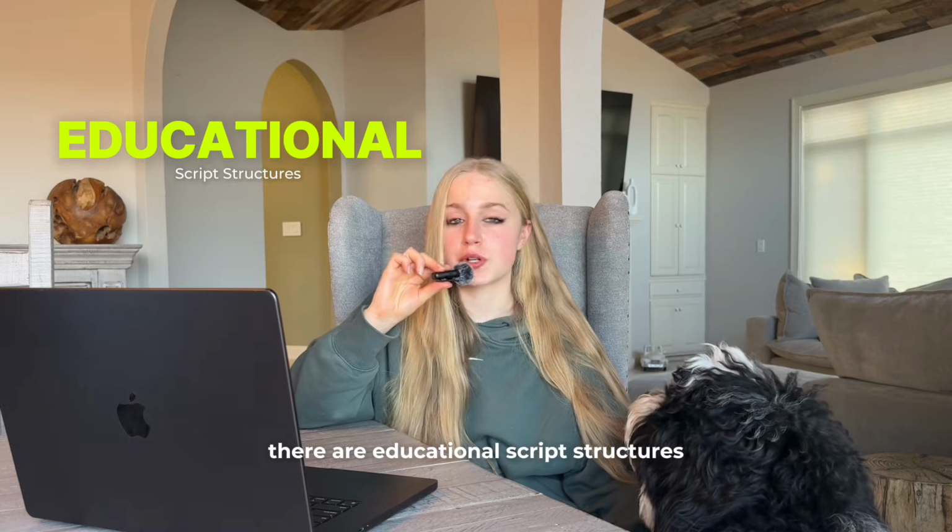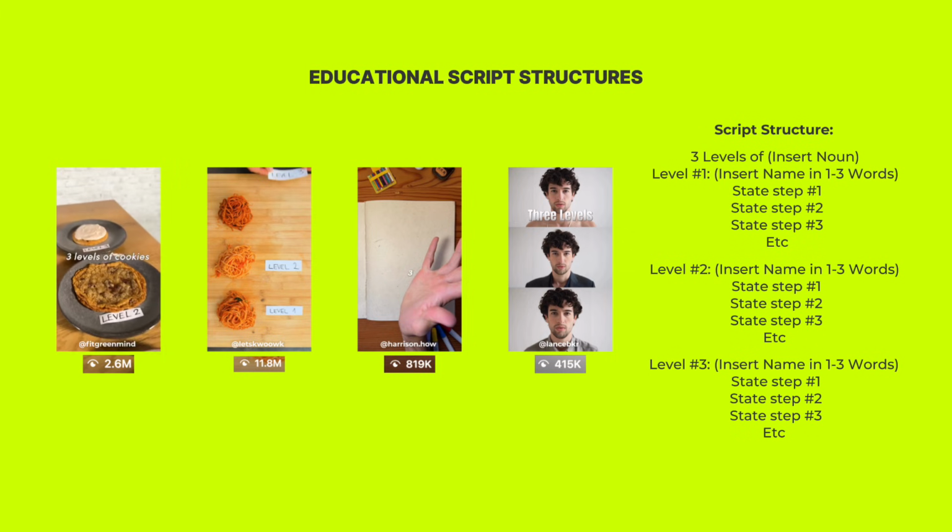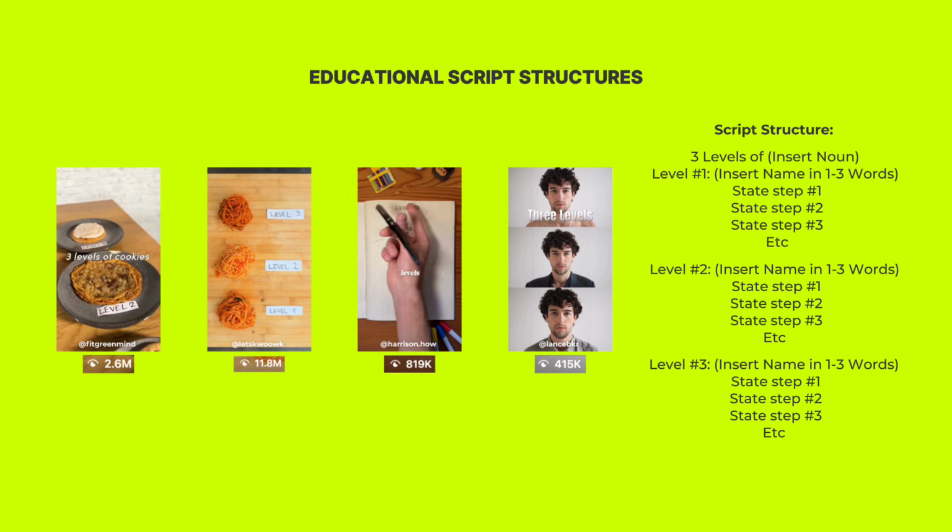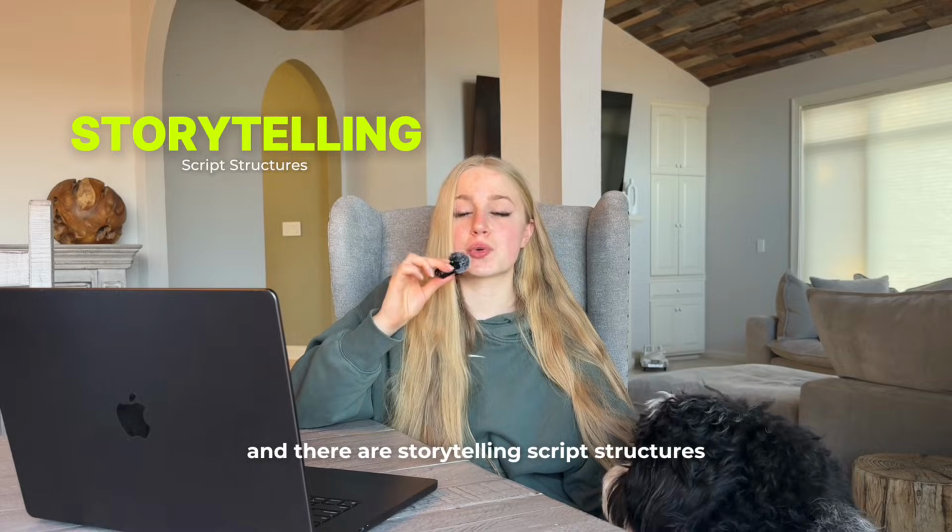There are educational script structures. For example, 3 levels of cookies, 3 levels of tomato pasta, 3 levels of drawing mountains, 3 levels of skincare. And there are storytelling script structures.